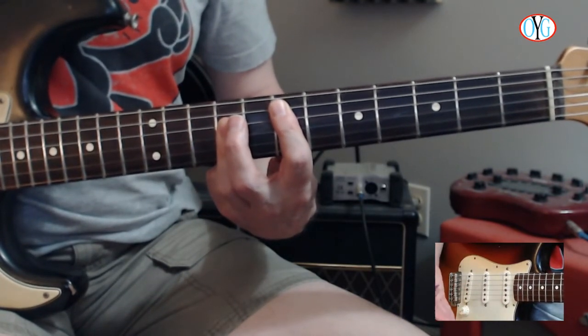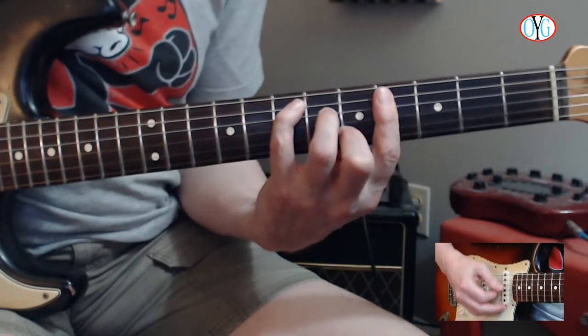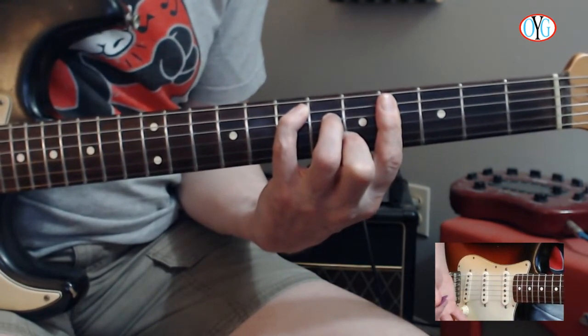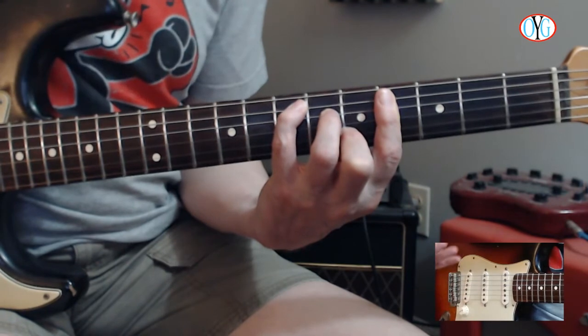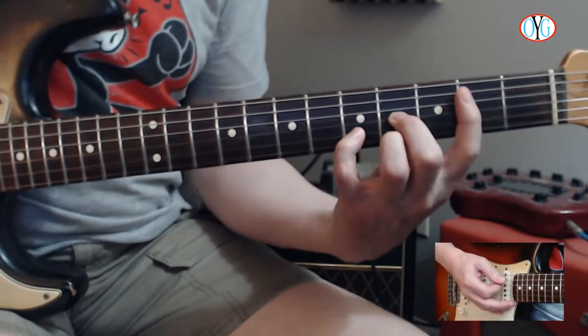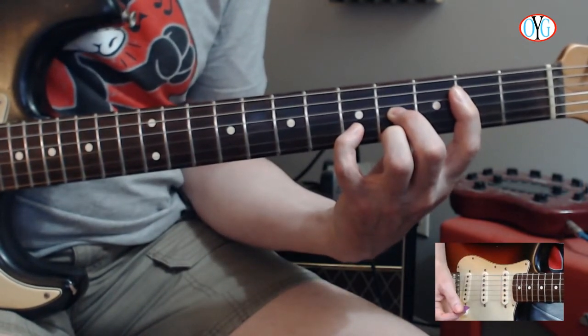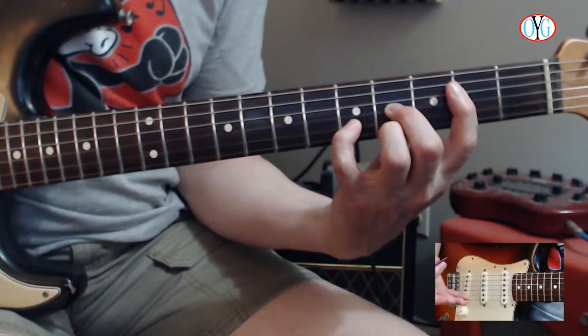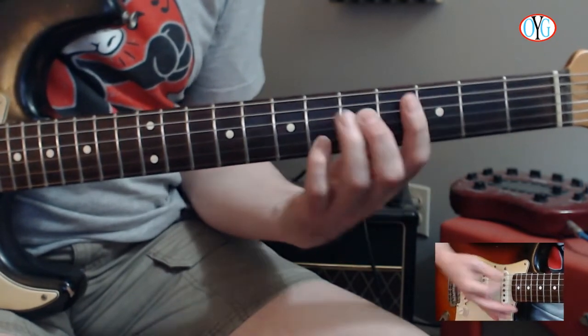What comes before A? C. So you can play the C form of the E. And what comes before the C form? The D form of the E. So you have all these wonderful options available, right? So you can play the progression.